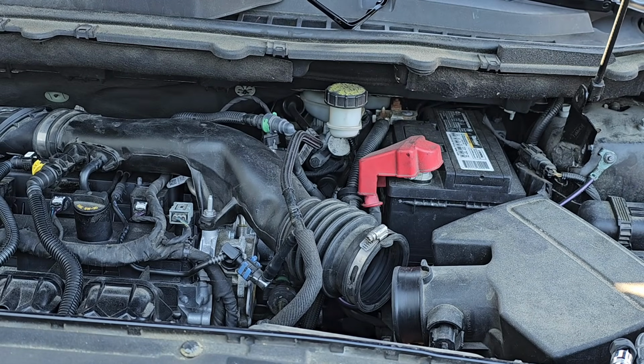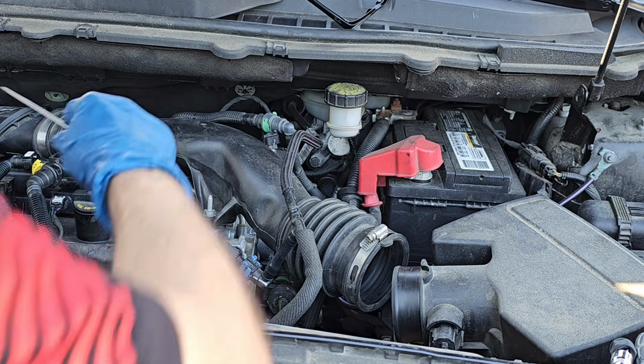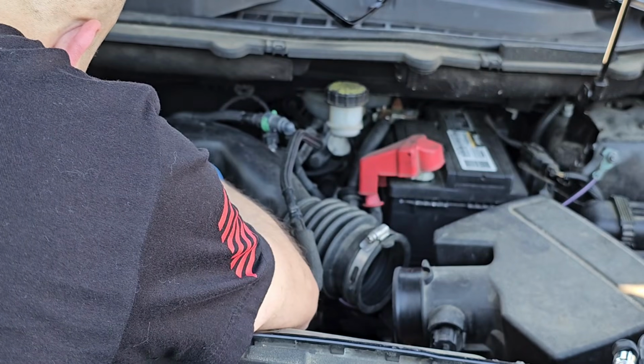I do have a pick. Let's use one of these picks over here and see if we can get it activated here.